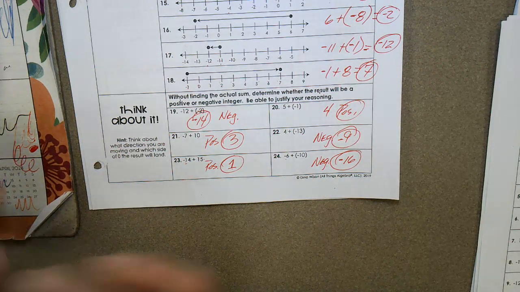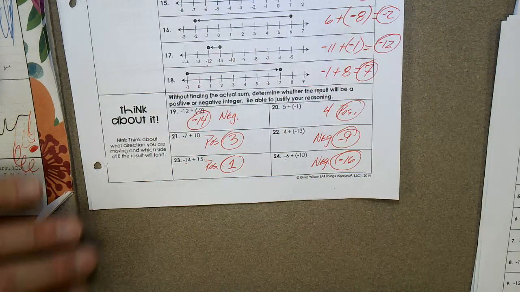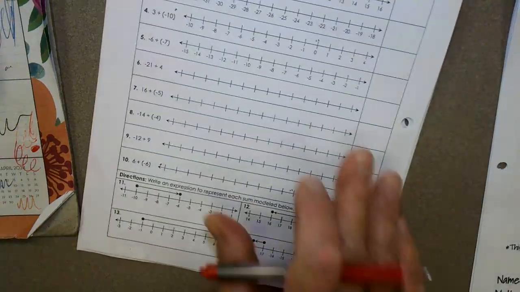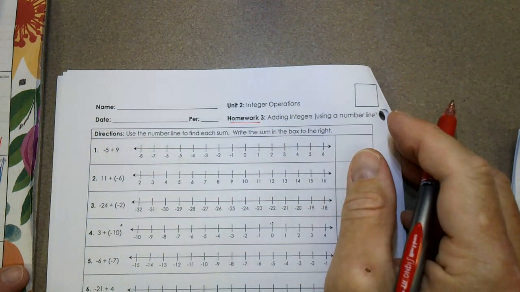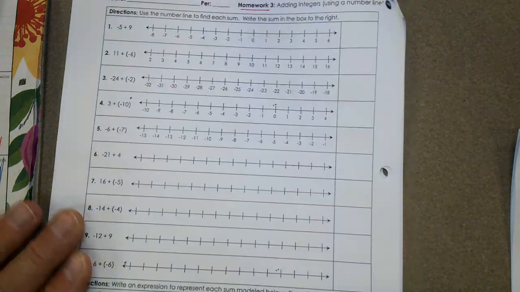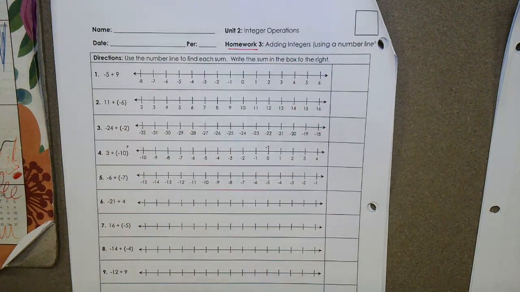So looking at all that, it's just another way to look at integers and think about things and show things. Let's show the homework, for you folks that are sick or whatever. Homework 3 is tonight, numbers 1, 2, 14. I want you to fill in the number lines, right? And tomorrow we're going to get into the coordinate plane, and we'll have some fun with that.